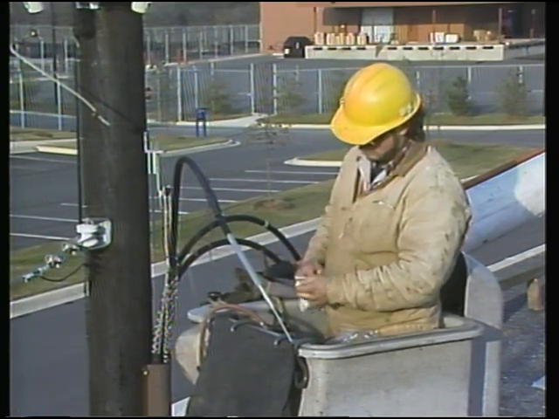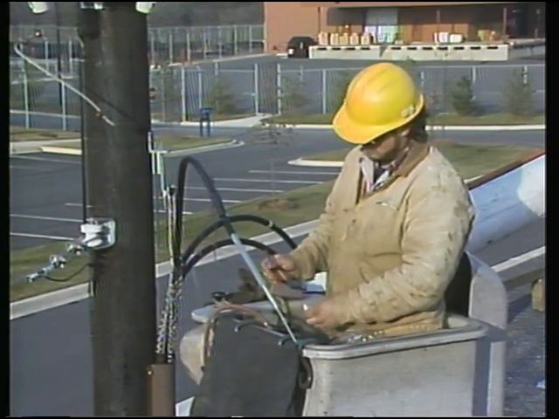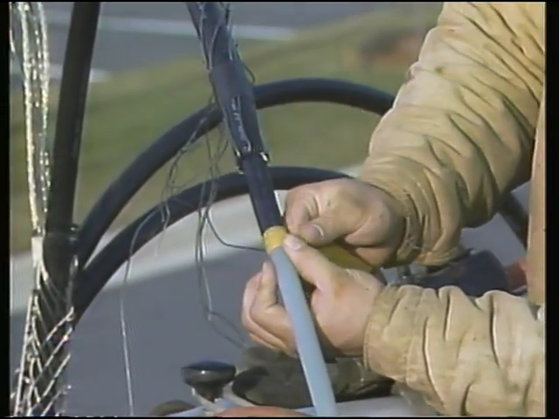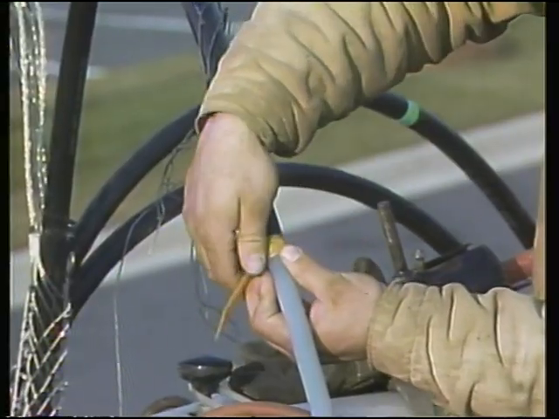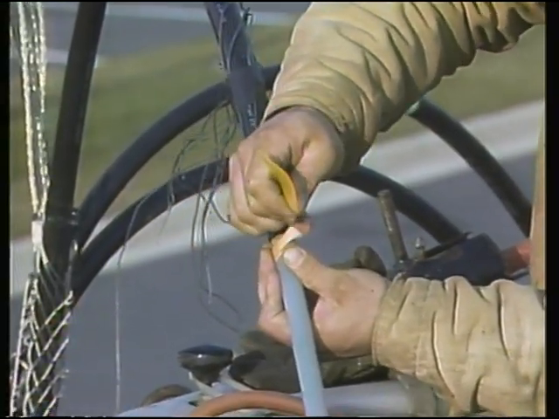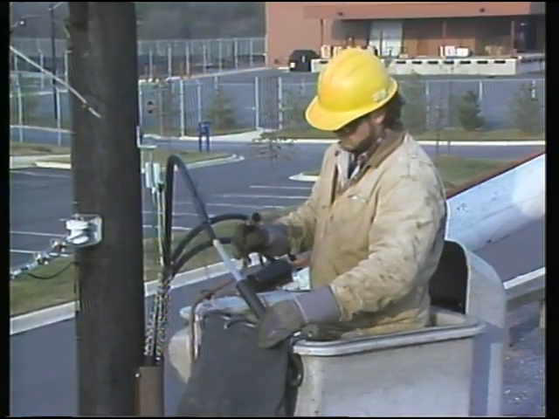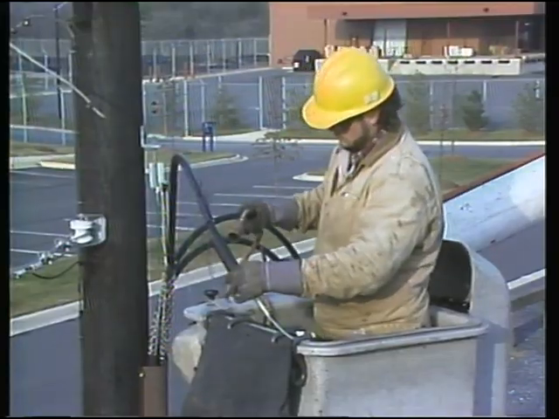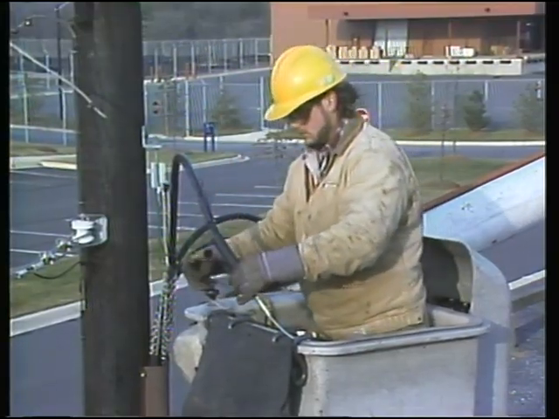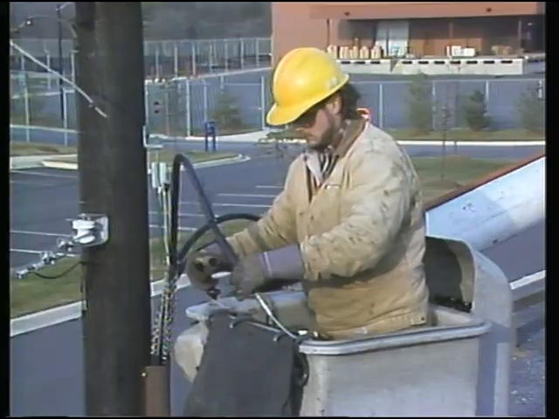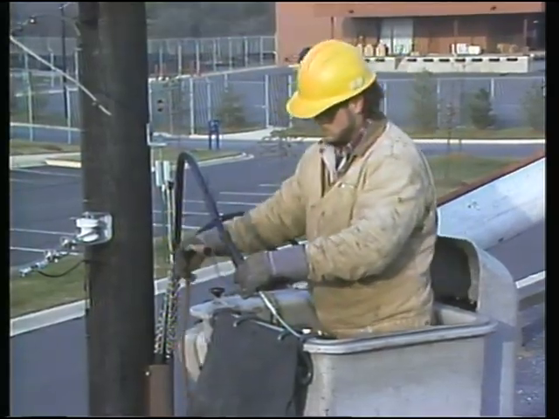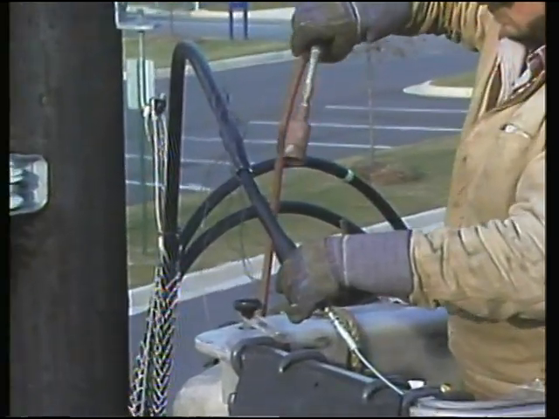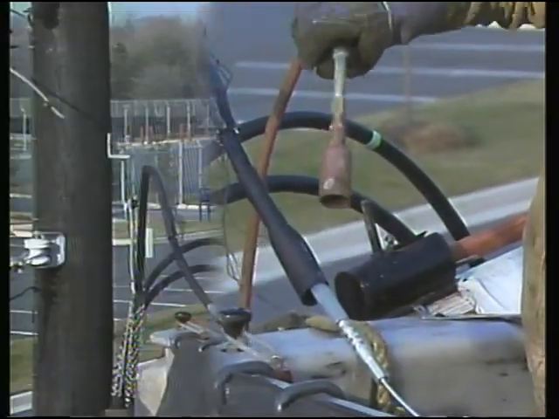The next step is to apply a putty that's supplied in the kit. The workman wraps putty around the cable to provide a smooth transition between the end of the insulation shield layer and the primary insulation. He then positions a stress control tube so that it overlaps the insulation shield and the primary insulation. The workman applies the tube using an approved heat source. He uses a brushing motion to ensure that the heat is applied evenly. He applies heat until the tube conforms to the contour of the cable.